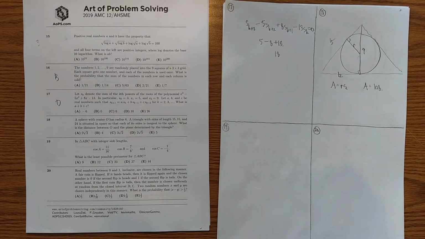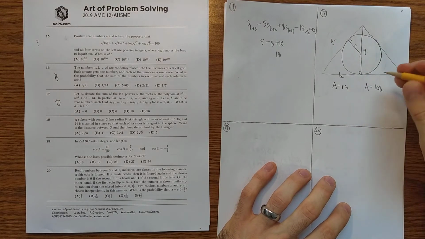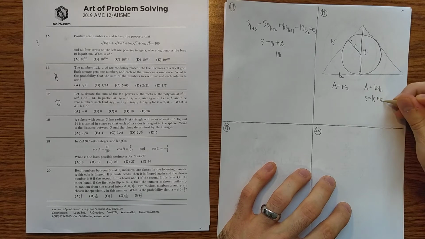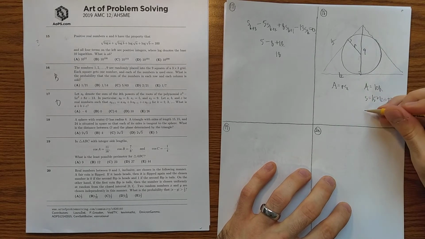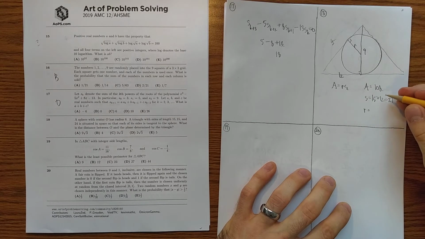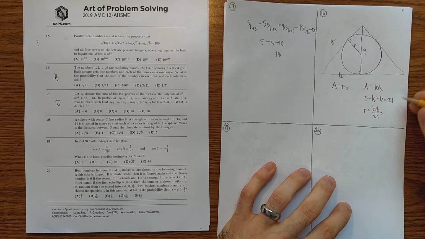Is that right? Yeah. Okay, so the semi-perimeter is 15 plus 12, which is 27. So that means that R is equal to 108 over 27. Both are divisible by 9, so it's 12 over 3. Oh, nice. Okay. 4.